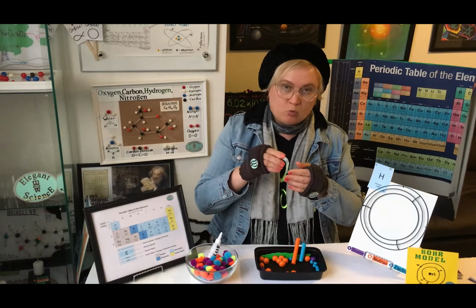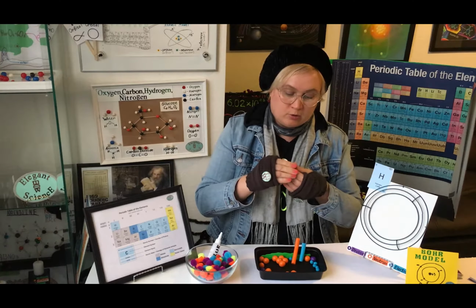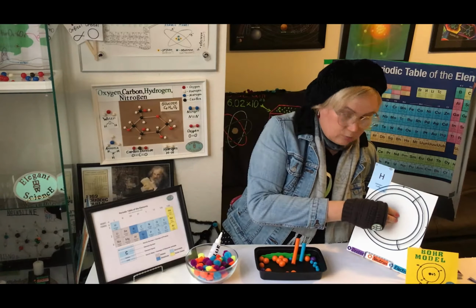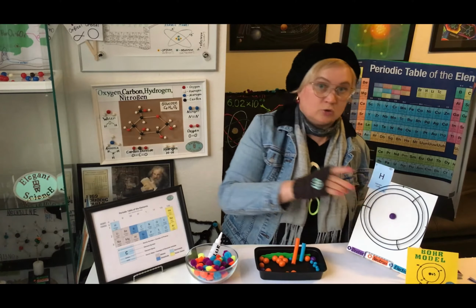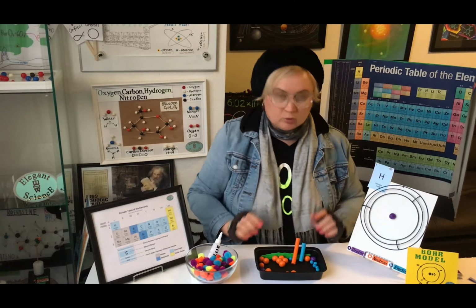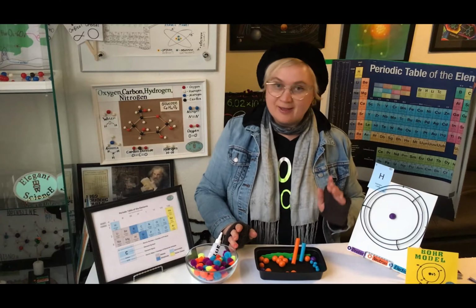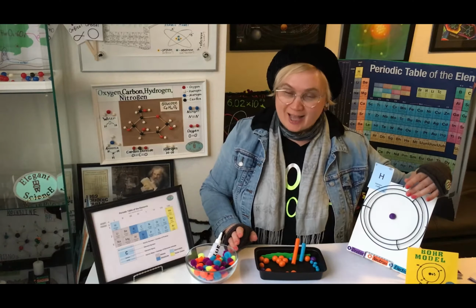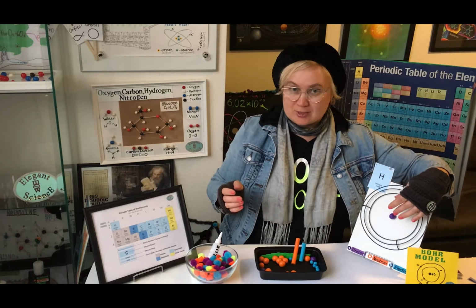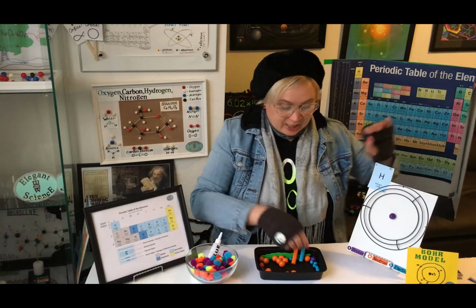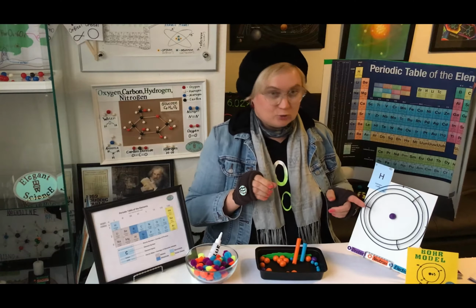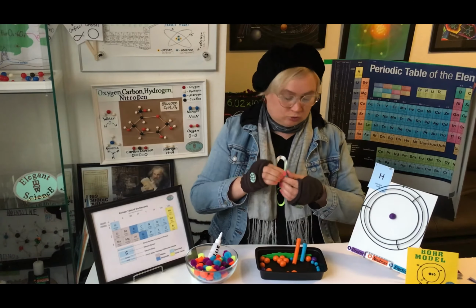So we grab 1 purple sphere and place it right in the middle. As we remember, the proton is a part of the atomic nucleus. Well, what about electrons? When we say the word atom, we imply that it's neutral, meaning that the number of protons, positively charged particles, equals the number of electrons, negatively charged particles. So it means 1 proton, 1 electron.